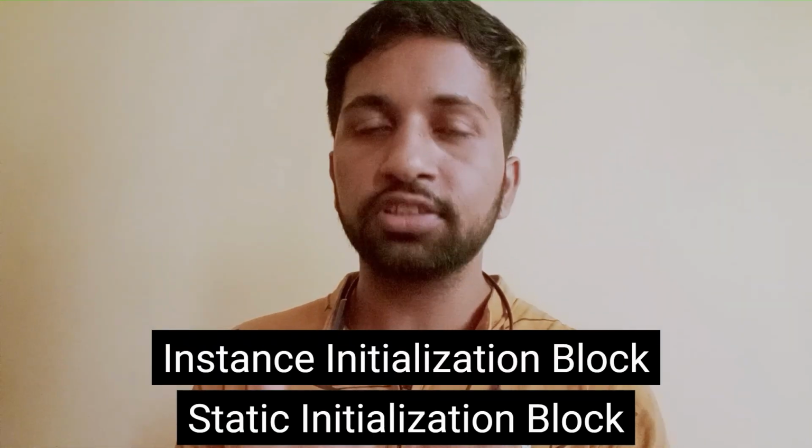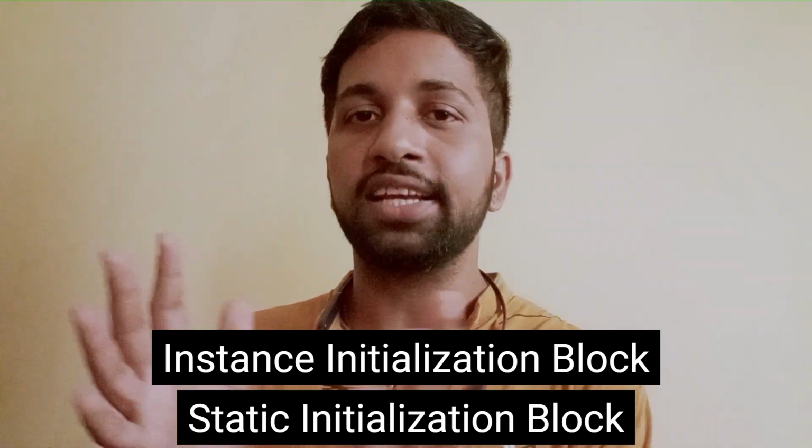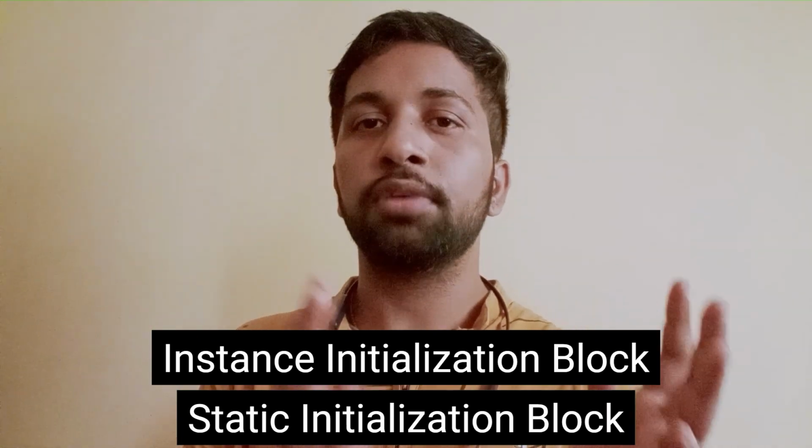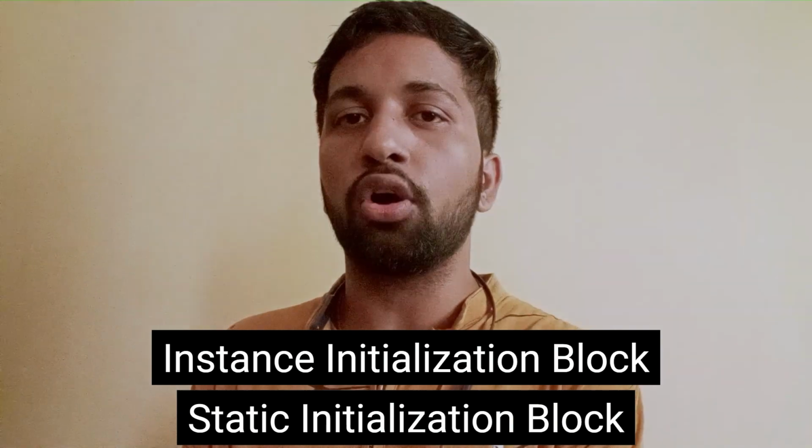Now, what are the types of initialization block provided by Java? Java provides us two types of initialization block. The first one is the instance initialization block. The second is the static initialization block. The instance initialization block is used to initialize the member variable of an object. This block completely depends on the object.